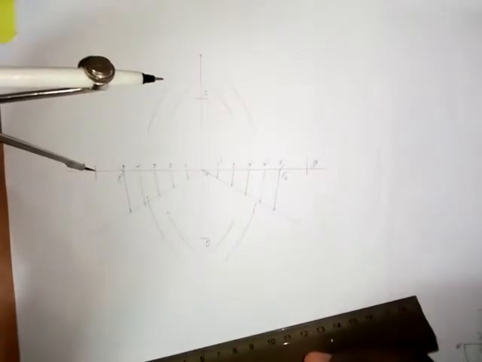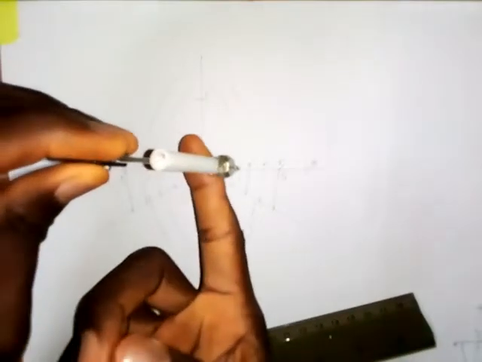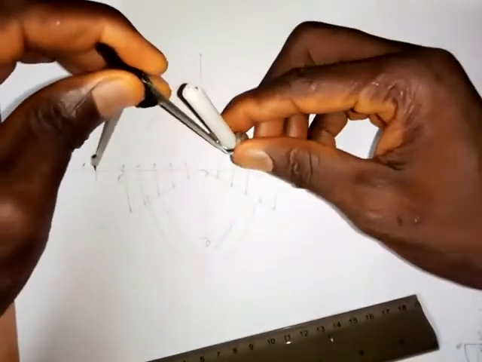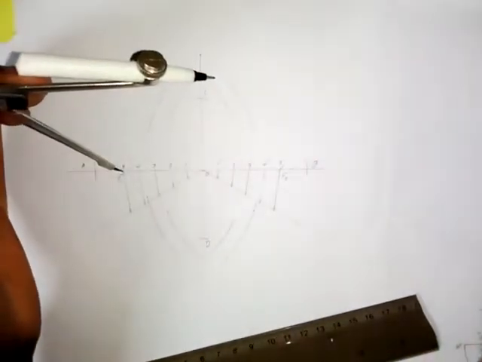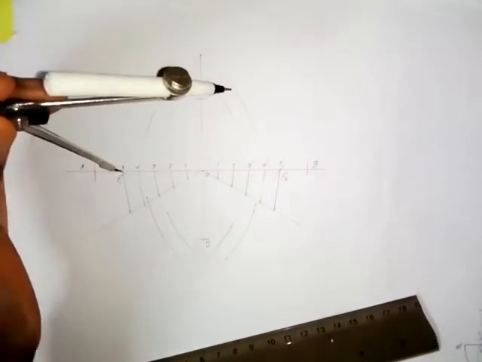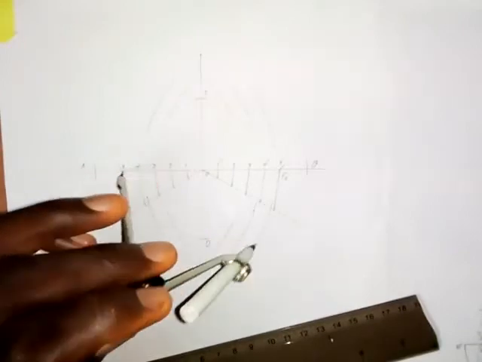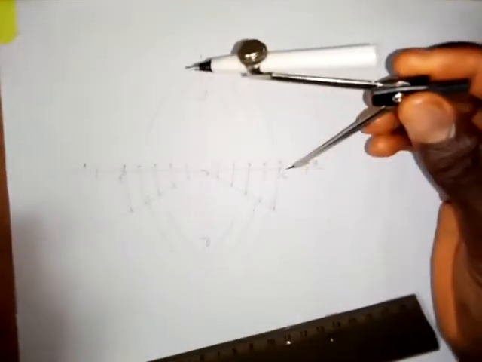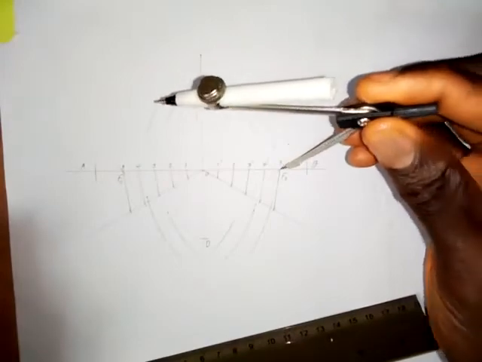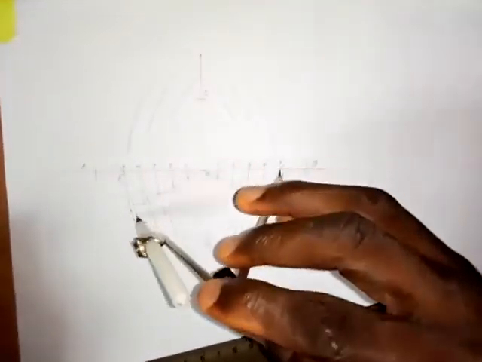Okay. Then take it back to A. Put the pinpoint at A. Extend it to 3 prime on the right side. This is it. Okay, so take it up and put it at F1 here. So make an arc up and down. Then bring that same radius to F2 here. Then draw an arc up and down.